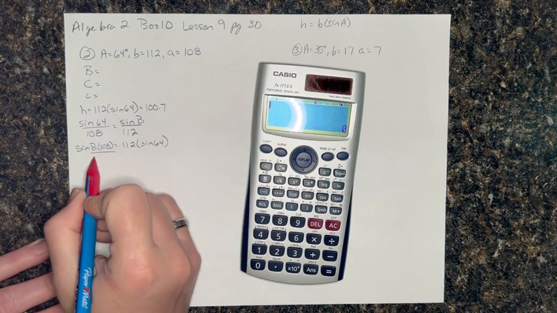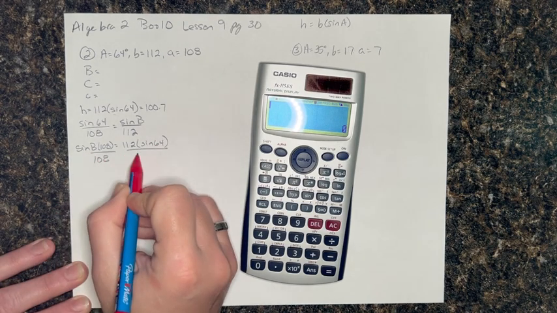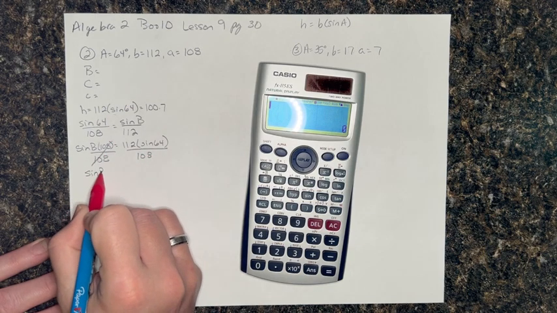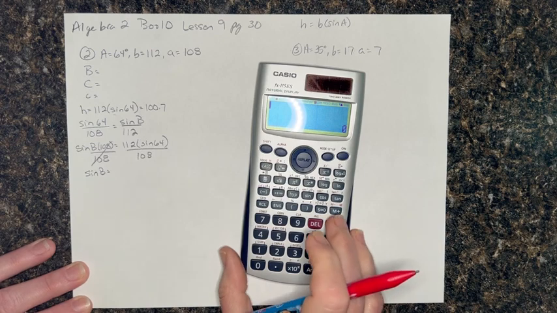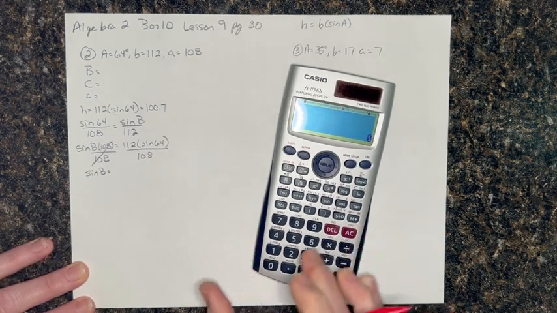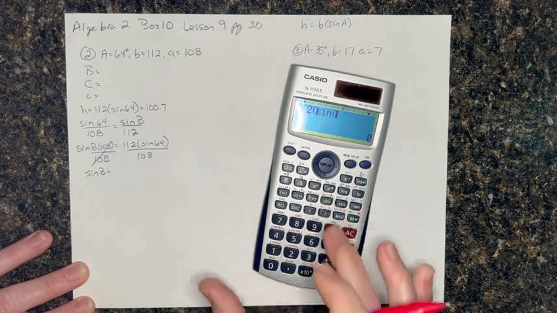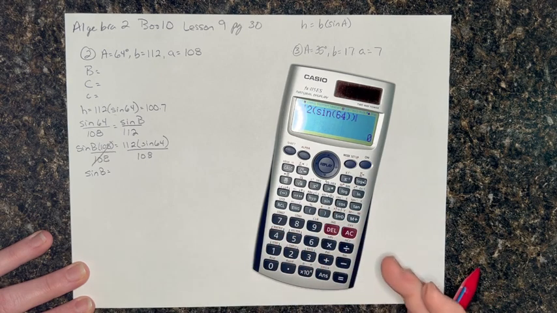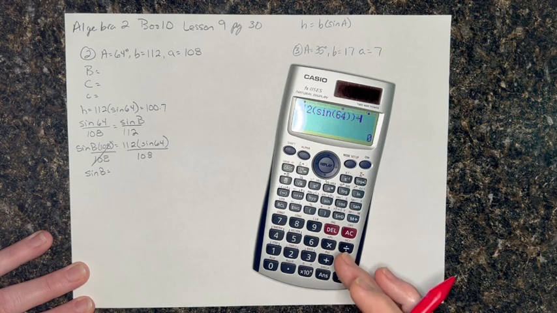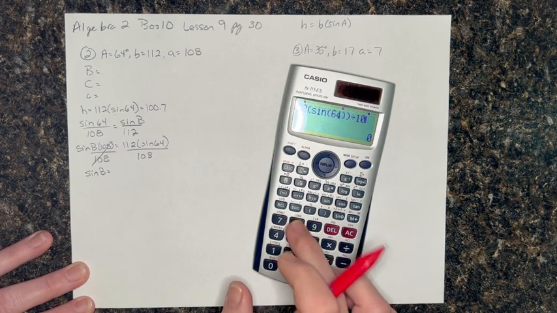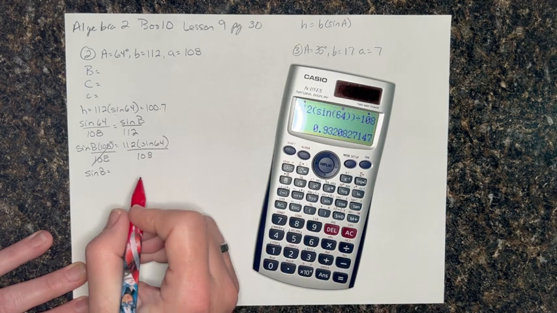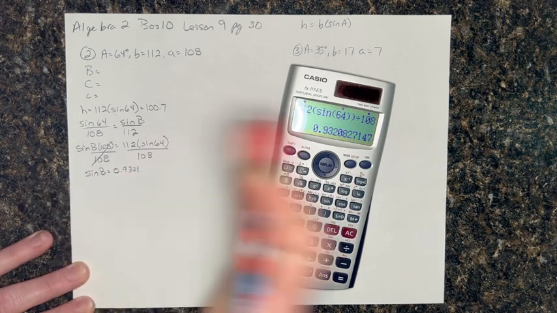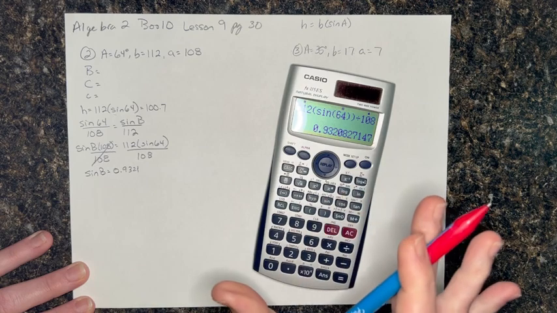We're going to divide both sides by 108, and we get the sine of B. Okay, calculator. We have 112 times the sine of 64 degrees, close parenthesis for the sine, close parenthesis for the multiplication, divided by 108 equals, it's a decimal, 0.9321, blah, blah, blah. I'm not going to round yet.